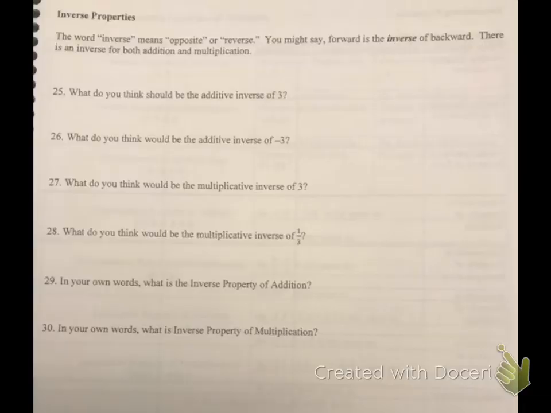So turn your books to page 11. We're going to talk about inverse. The word inverse means opposite, reverse. You might say forward is the inverse of backwards. There's an inverse for both addition and multiplication. So what do you think should be the additive inverse of 3? The additive inverse of 3 is the opposite of 3. Therefore, it is negative 3.